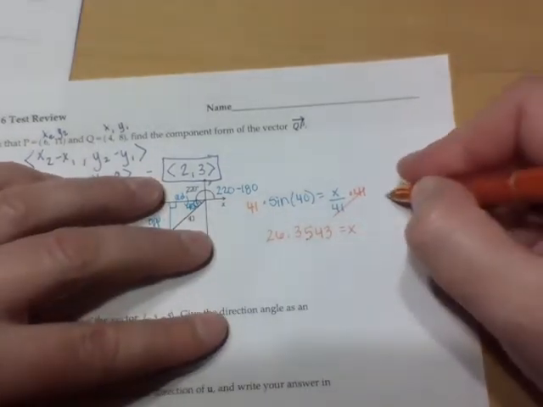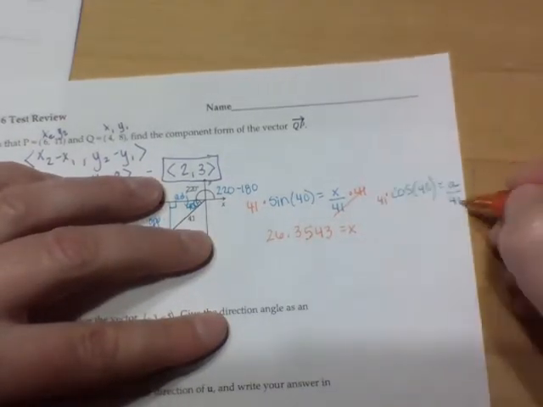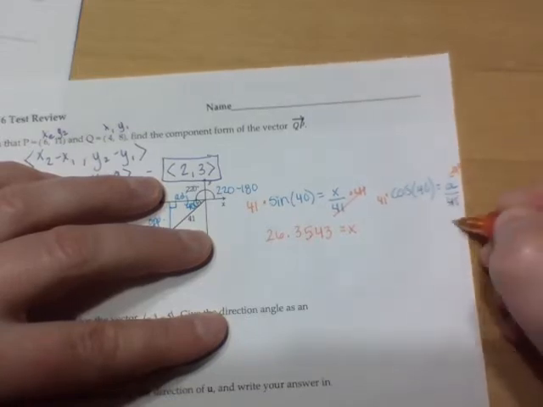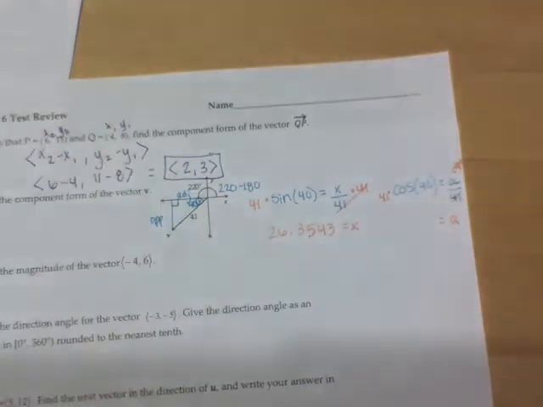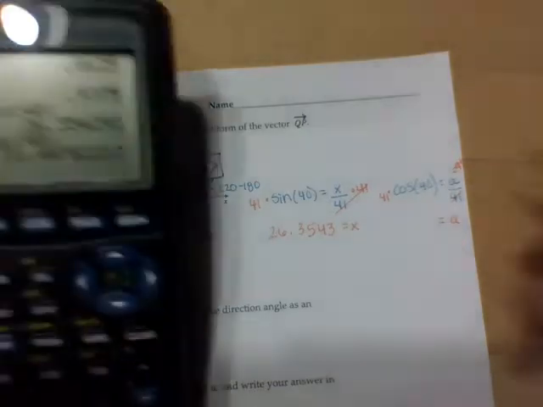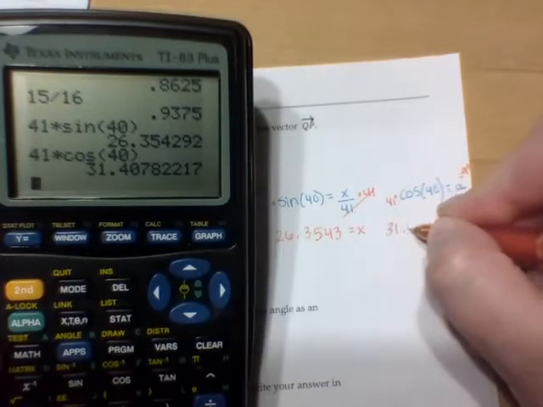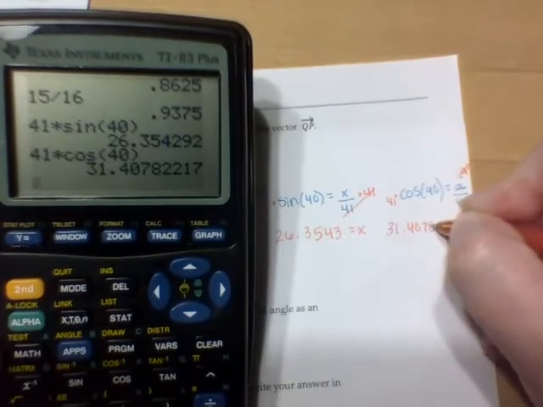And so if we multiply by 41 here, and then technically over here, I'll get an A value of 41 times cosine of 40, again, in degree mode. And 41 times cosine of 40 is 31.4078.